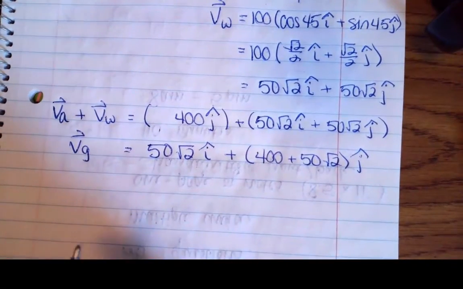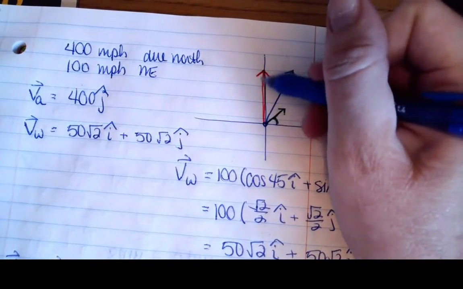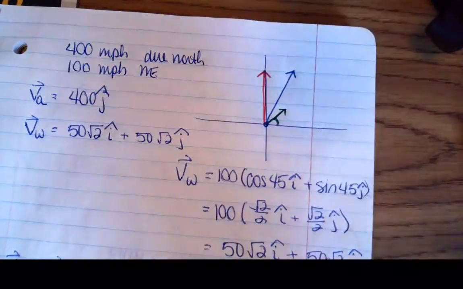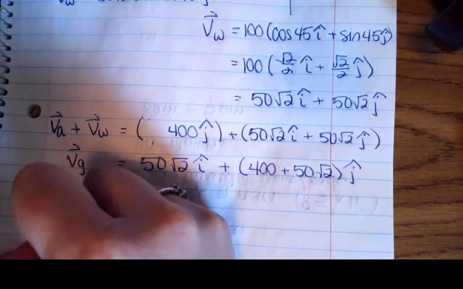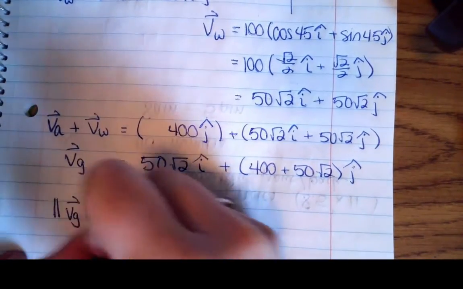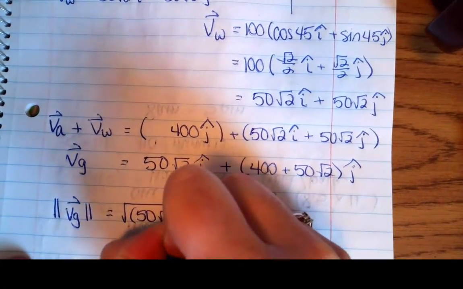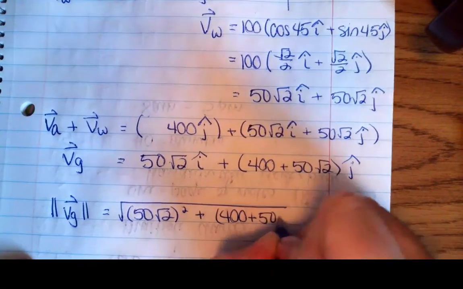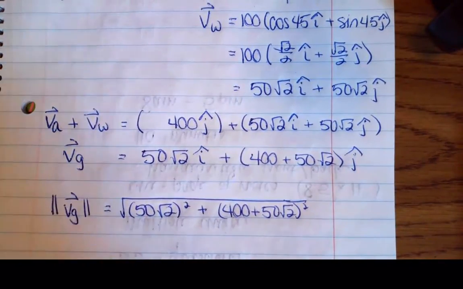Now I want to know what his actual ground airspeed is. So his speed is going to be the magnitude. Just like the magnitude of this was originally 400 miles per hour, so I tracked it at a length of 400. Okay. But this one is on a diagonal, so we have a little bit of work to do. So the magnitude of my vector on the ground is going to be the square of my horizontal component plus the square of my vertical component, and then take a square root.